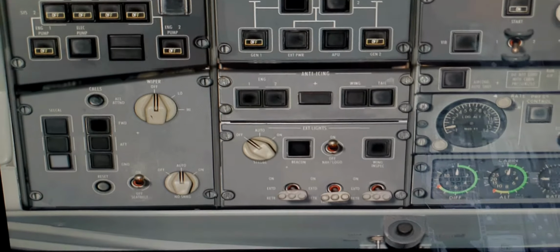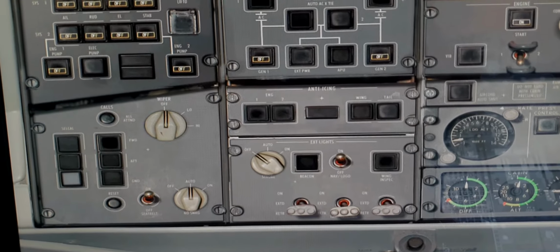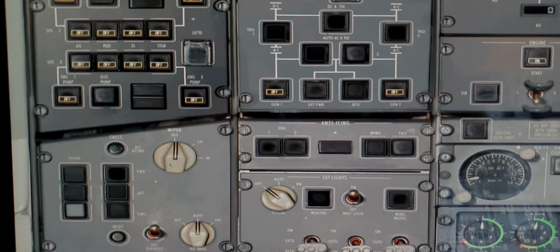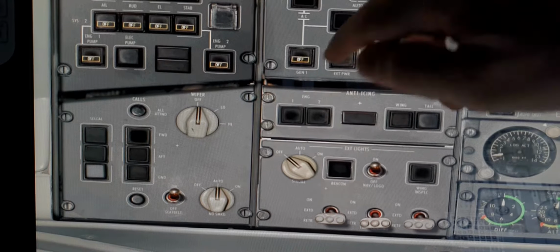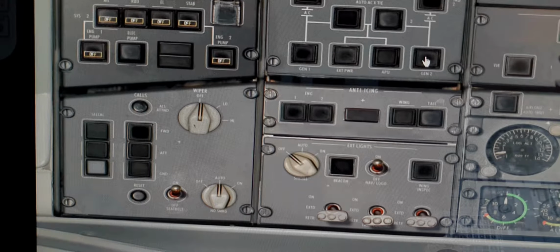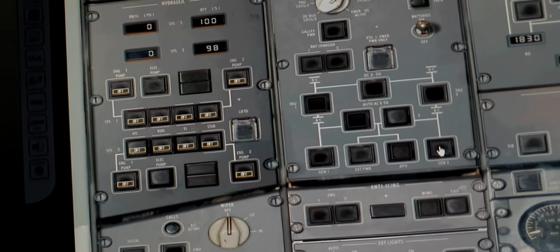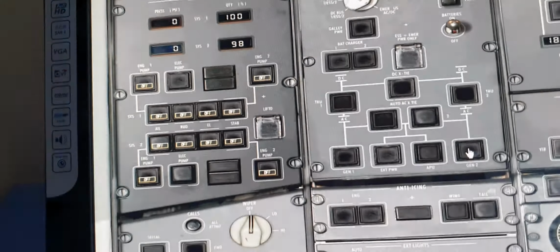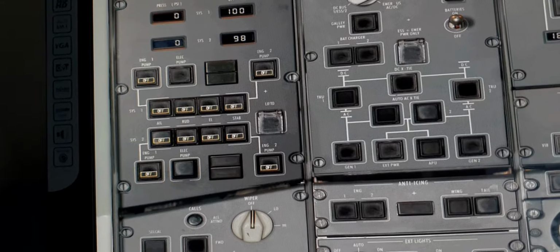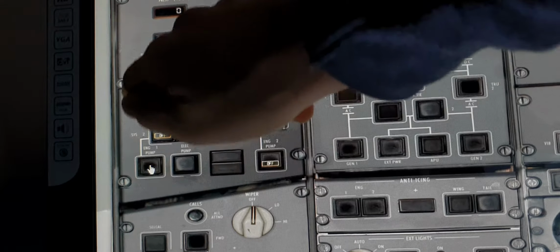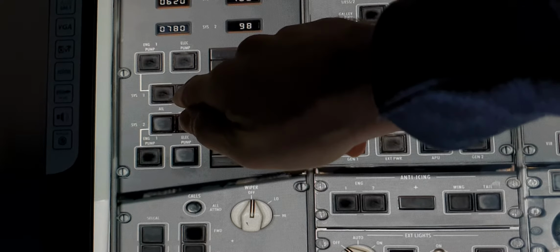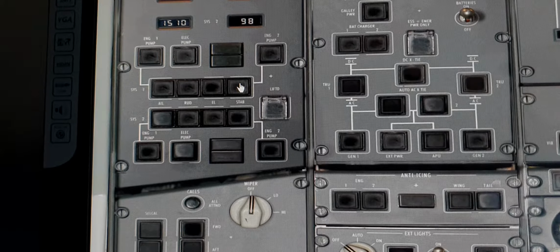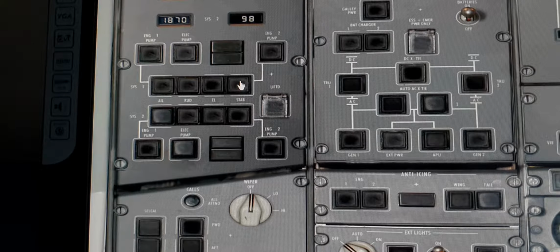And back to the overhead, and switch on the engine generators, 1 and 2. And we also switch on all the hydraulic pumps. You are cleared for taxi. Okay.